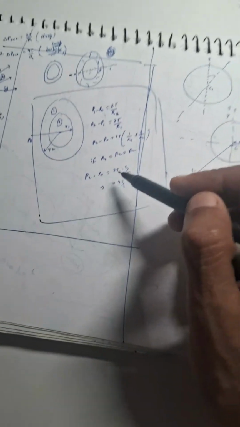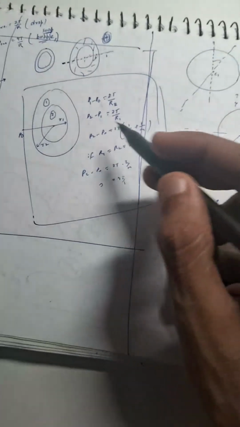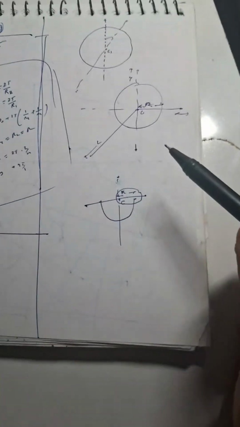So pressure in case of a liquid interface is given over here.